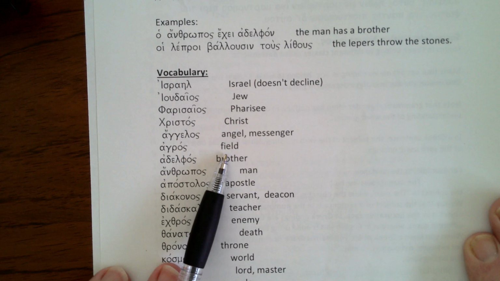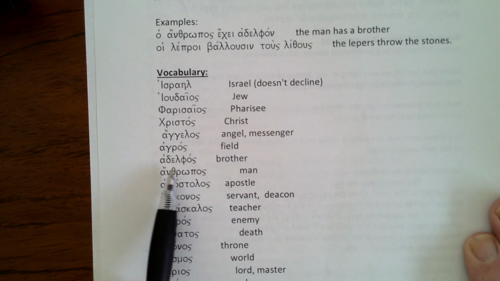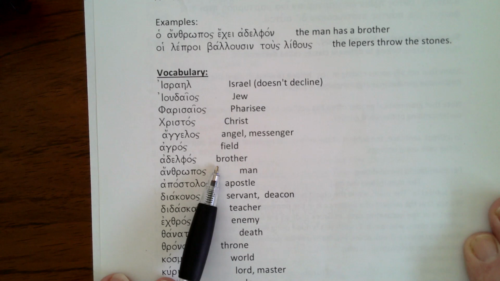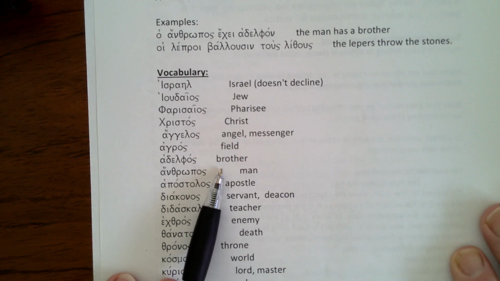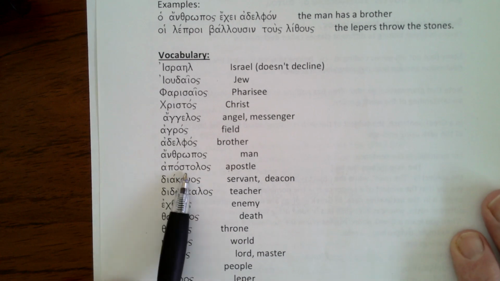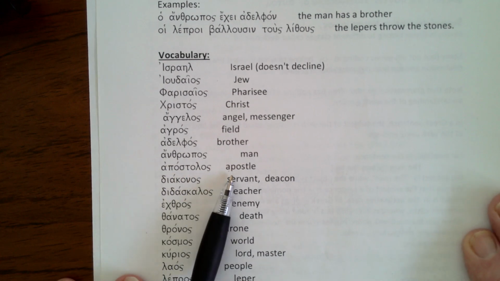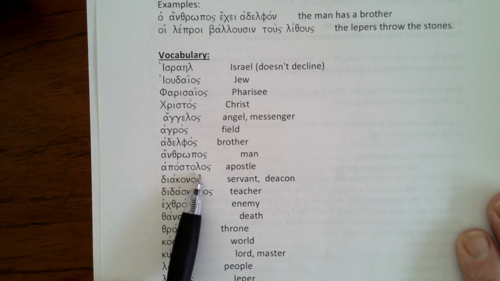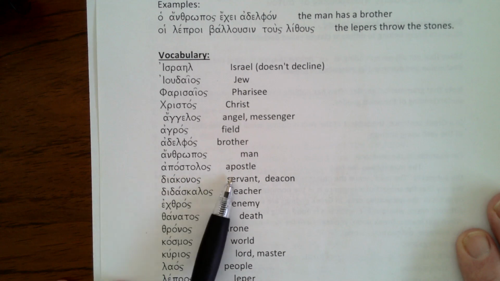Agros is the word for a field, agros. Adelphos, word for brother. Anthropos, we've had man. Apostolos, an apostle, literally one who has been sent. The verb apostello is I send, and apostolos is one who has been sent, hence an apostle.